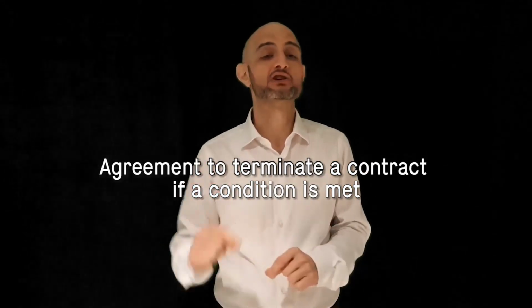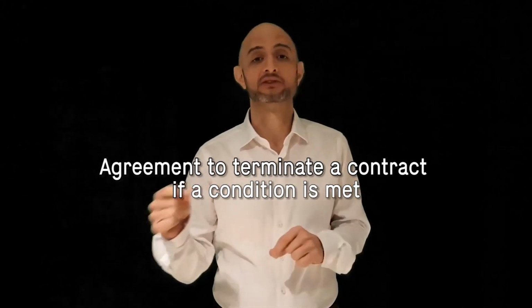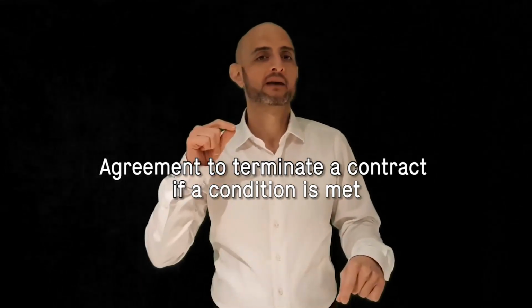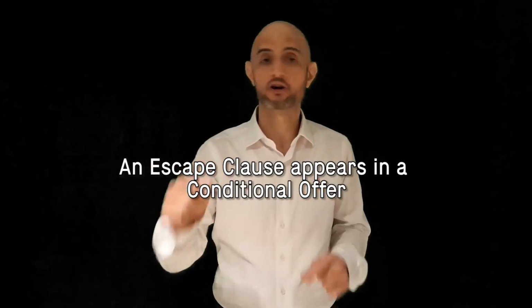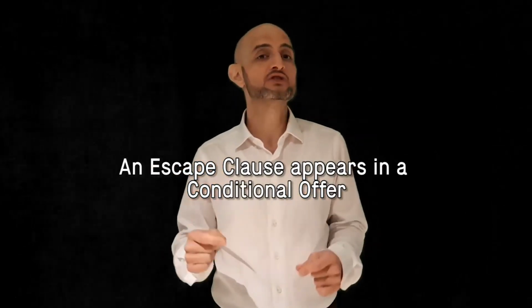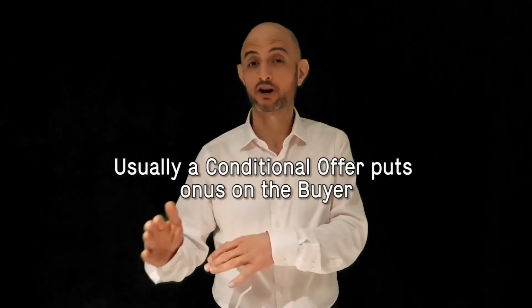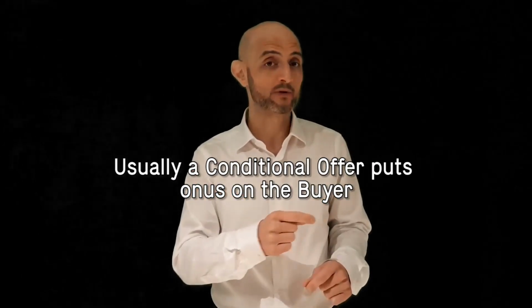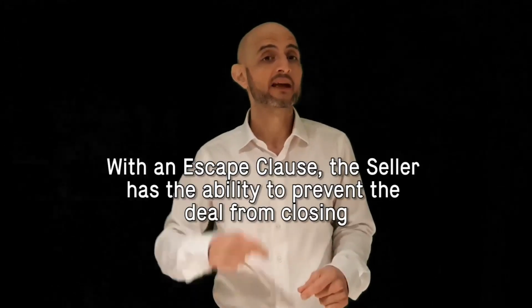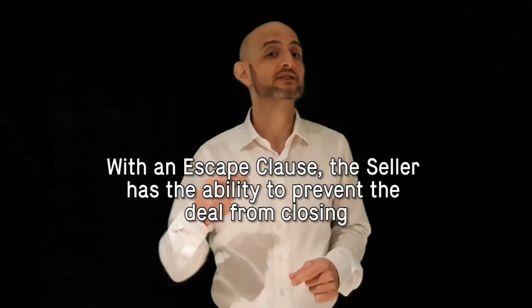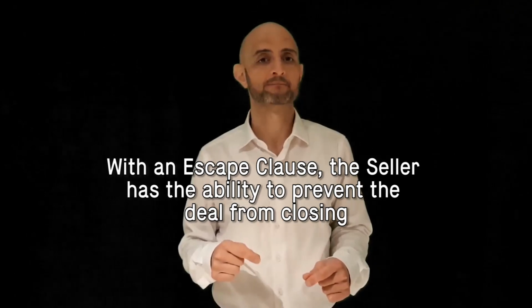What is an escape clause? An escape clause is an agreement between a buyer and a seller to terminate a contract if a certain condition is met. A real estate offer containing an escape clause is a conditional offer, but where we usually speak of a conditional offer as the type of deal that has the seller locked in and the buyer can determine whether or not the deal will close, an escape clause allows the seller to terminate.